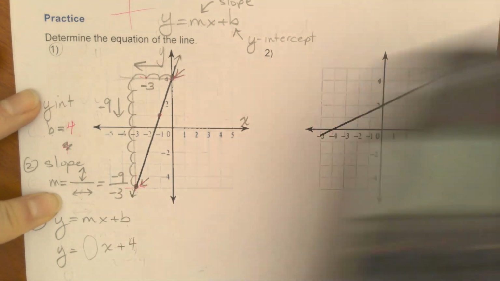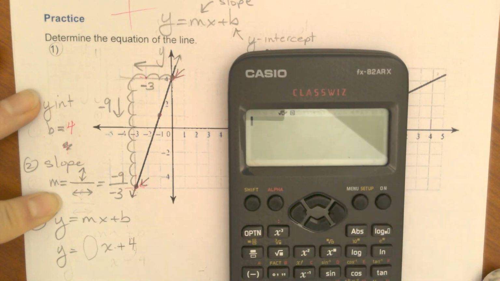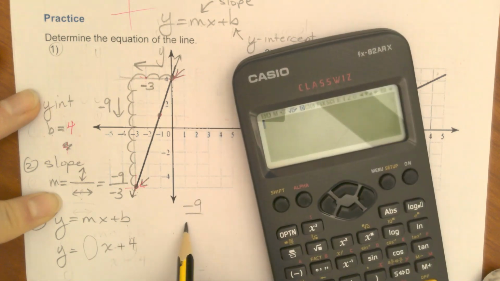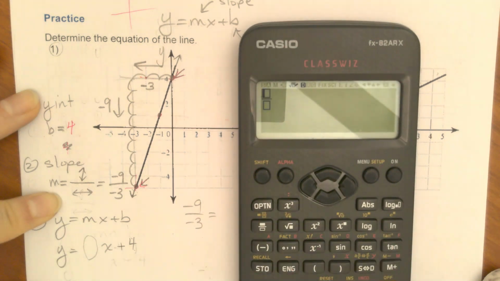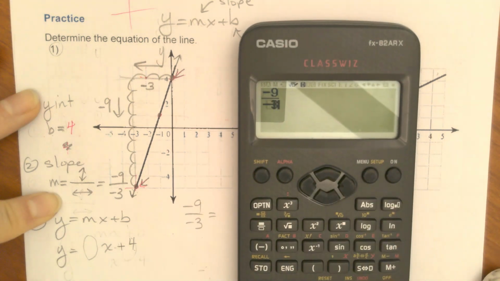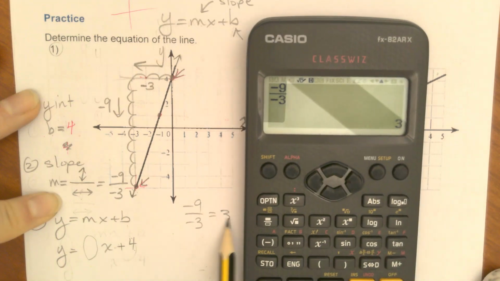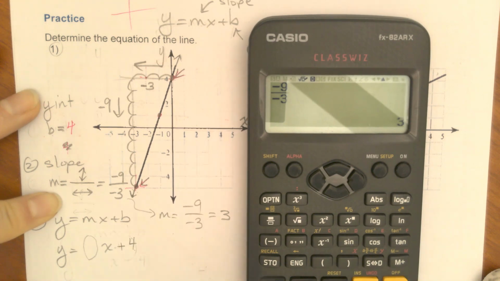Can we make that more simple? Let's check. I think so, because negative 9 over negative 3, they're both divisible by 3. So yeah, I think we can. And a negative divided by a negative is going to be positive. So that's equal to 3. So my slope, I'm just going to write it here, is equal to 3.